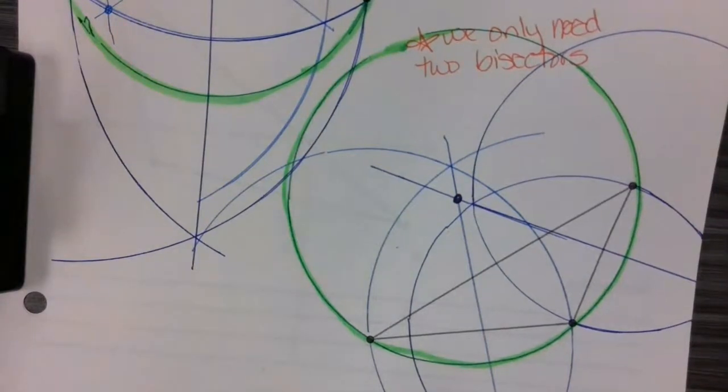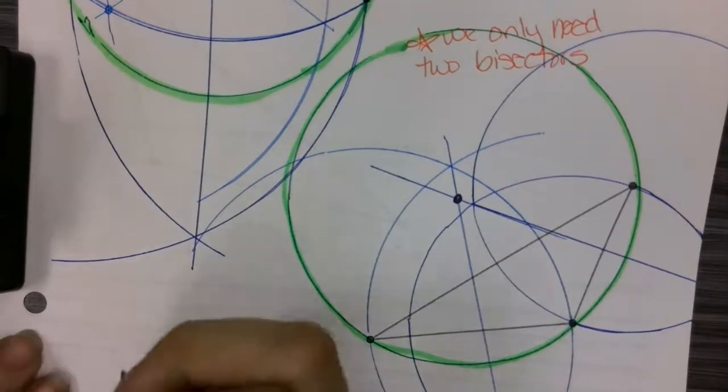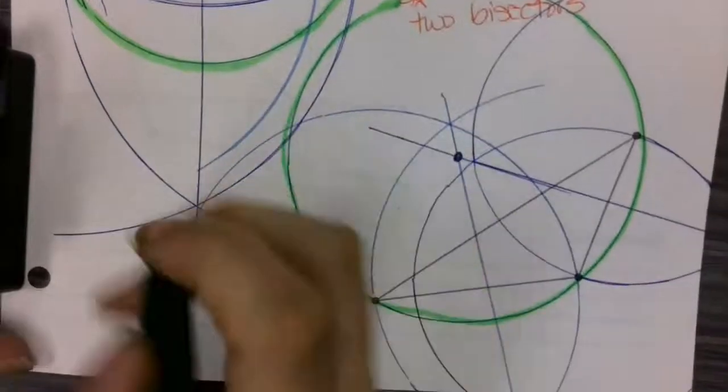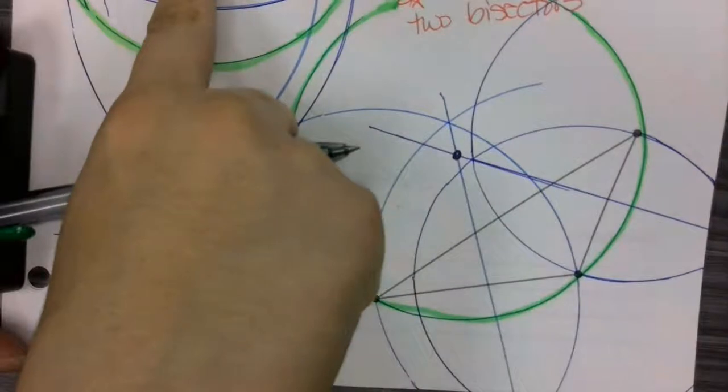Okay, so one thing I want to point out is that circumcenters can be outside of the triangle. This one's outside, this one's inside.